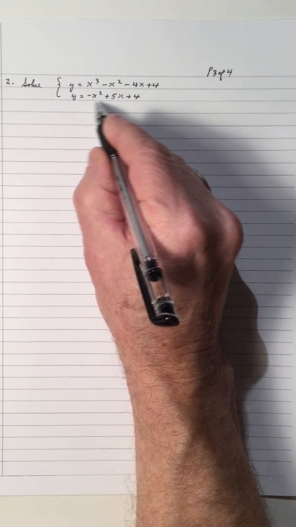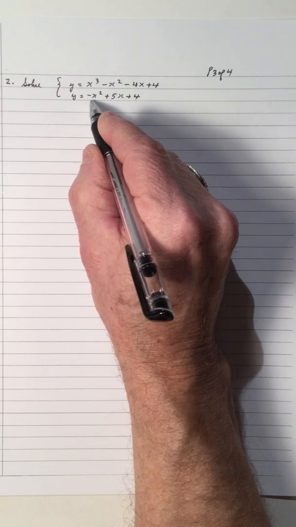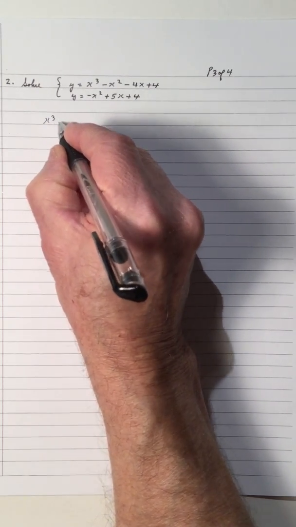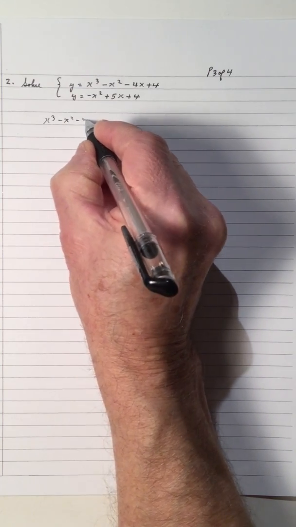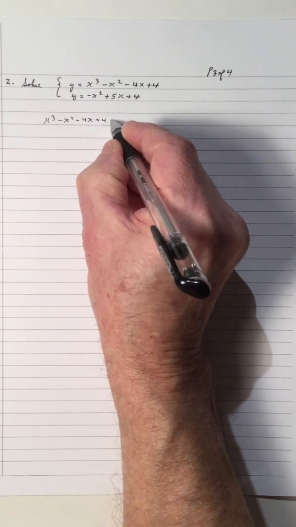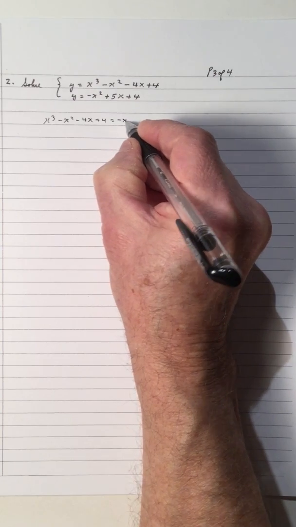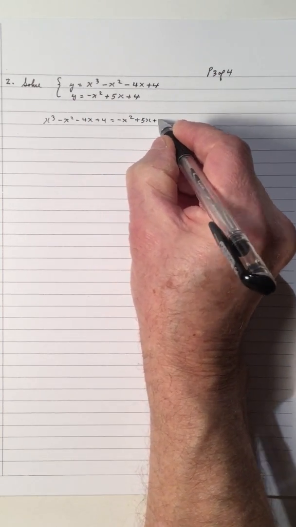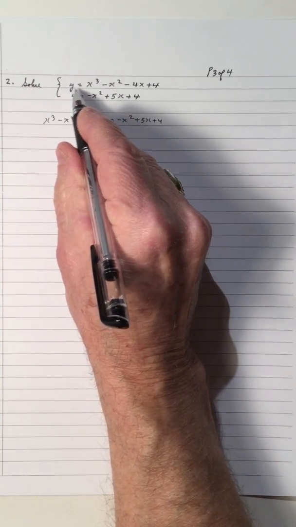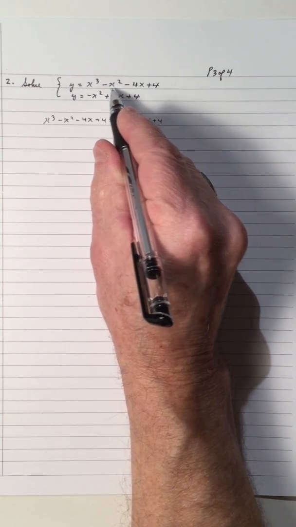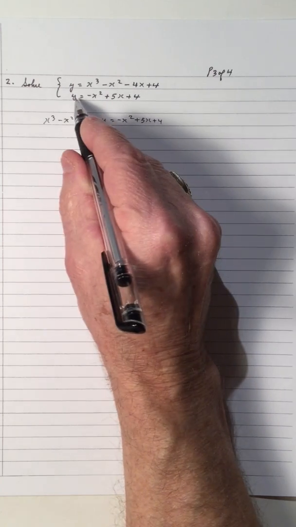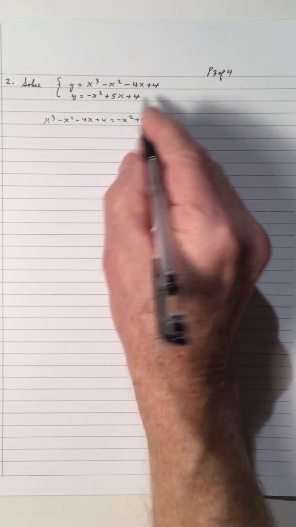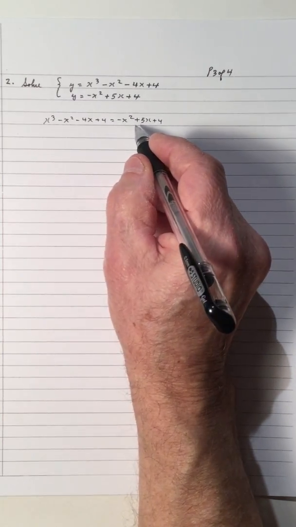And we have a parabola this time. But in order to solve it, because they're both equal to y, I'll substitute, a transitive property if you want, whatever way you want to say it, because y equals x cubed minus x squared minus 4x plus 4, and y equals negative x squared plus 5x plus 4. Let them equal to each other.